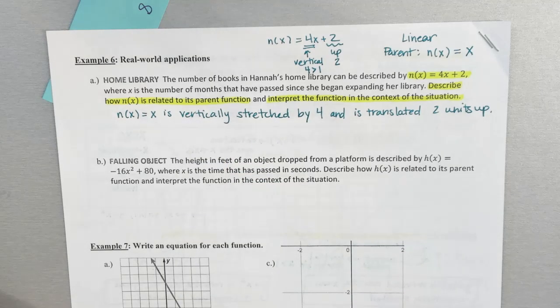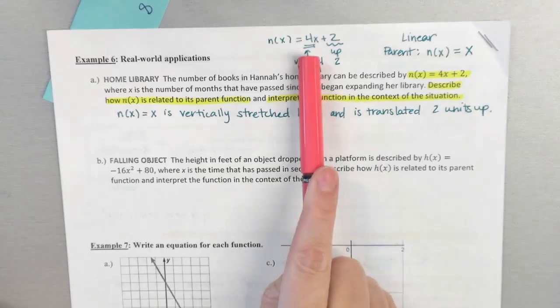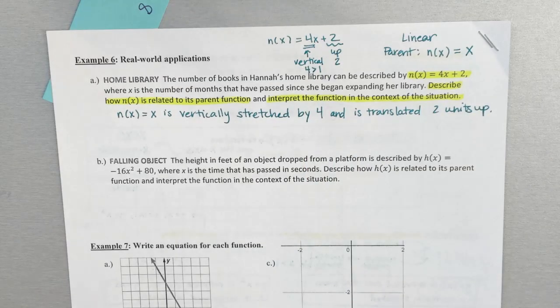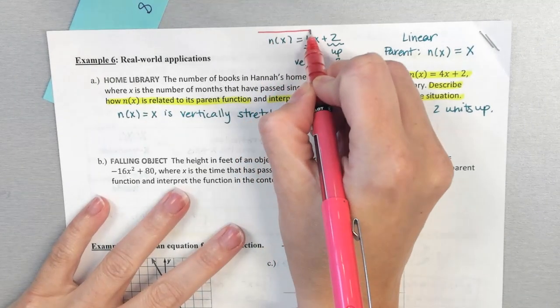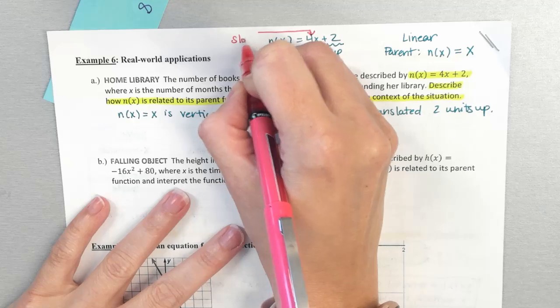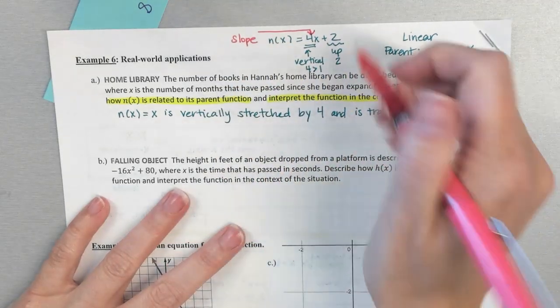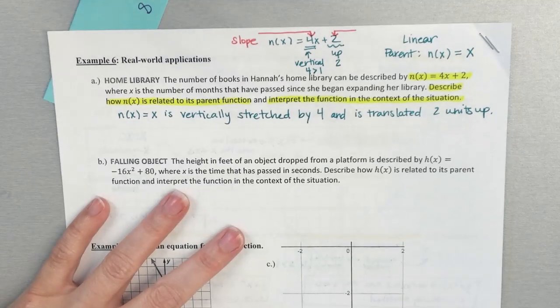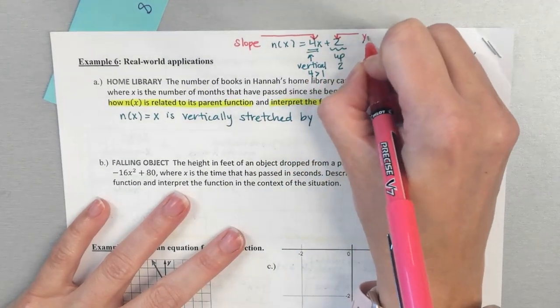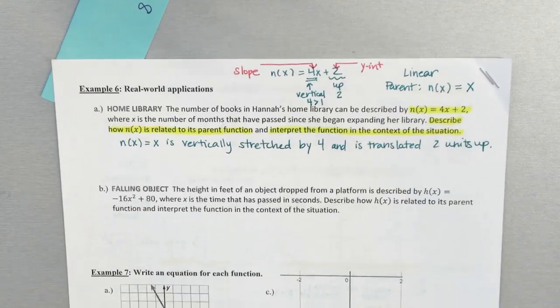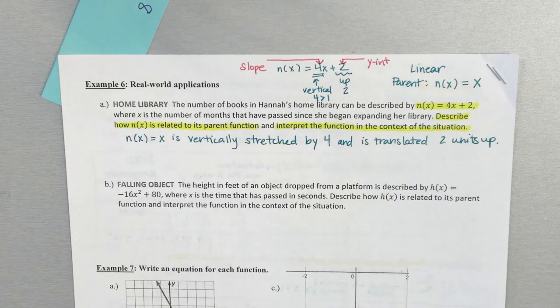Now we have to interpret that in context. And I'm glad that some of you already mentioned that 4 is going to be the slope because that's going to be part of our context. Okay, and this 2 is called the what in a linear function? The y-intercept. Do you guys remember when we were describing the y-intercept with tables, what the y-intercept represented? It's going to be where x is 0. And then when we were writing out the sentences, do you guys remember what we usually said about it? Yeah, it was the initial amount, okay?